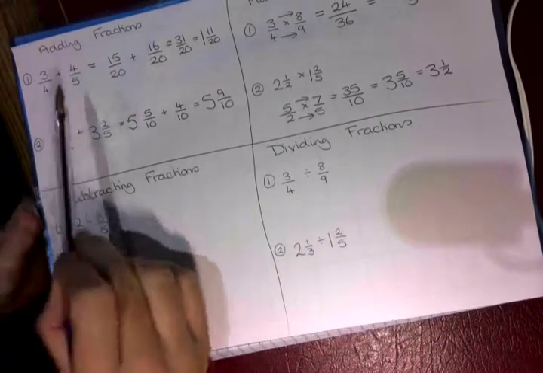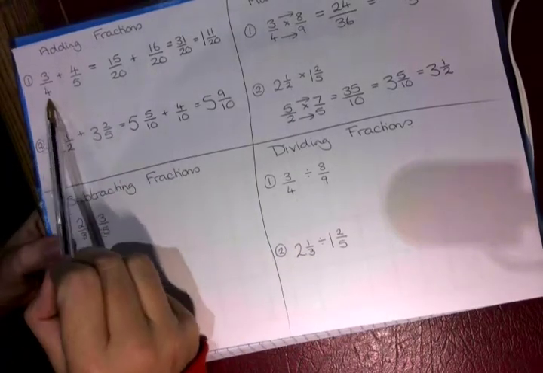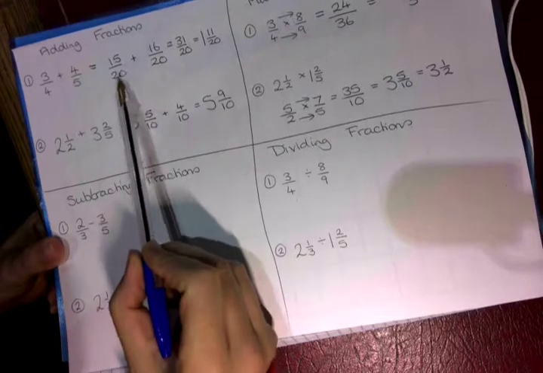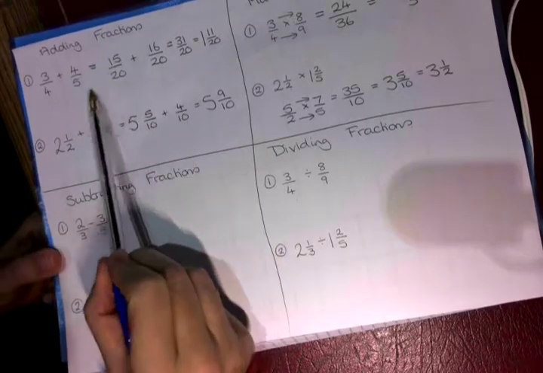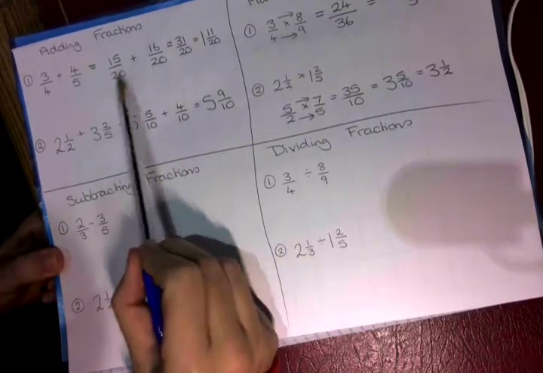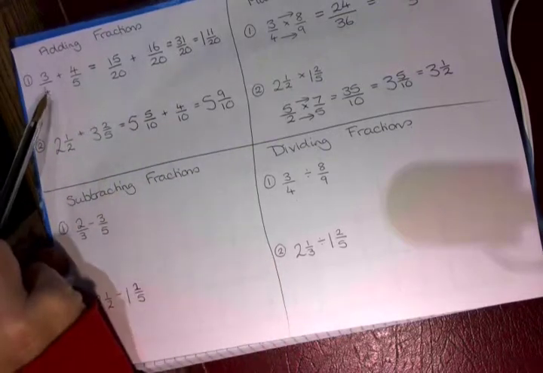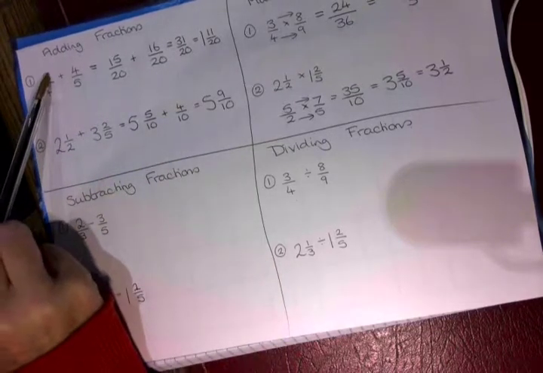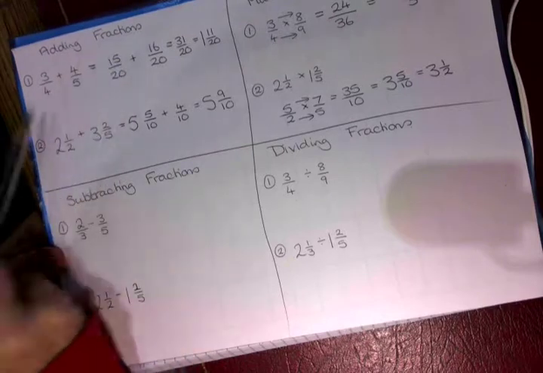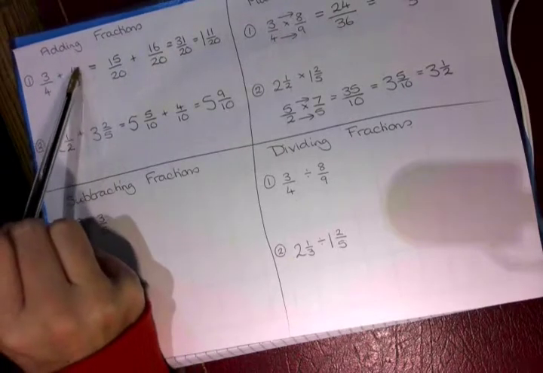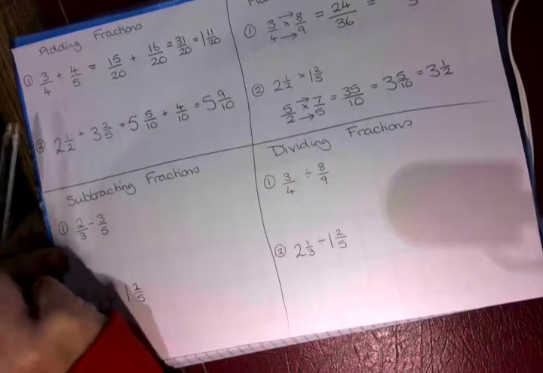So adding fractions, I've done the first couple for you. So 3/4 plus 4/5, I need to go for a common denominator. Now the smallest number that they both go into is 20, that's their lowest common multiple. Because I've multiplied that by 5, I do the same to the top, so that becomes 15 over here. I've multiplied that by 4, so I multiply this by 4, I get 16 over 20.